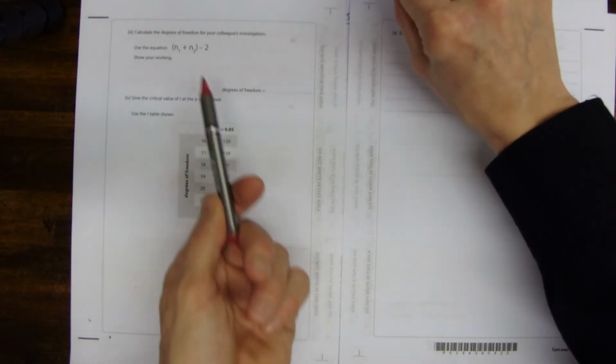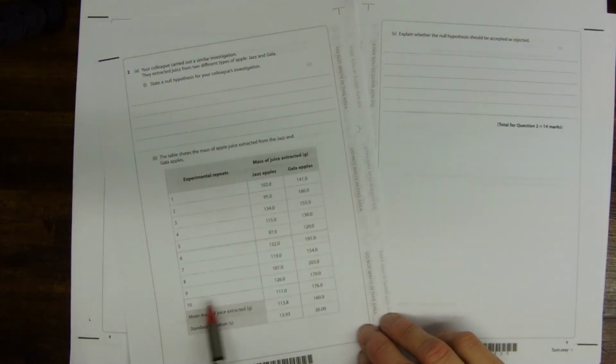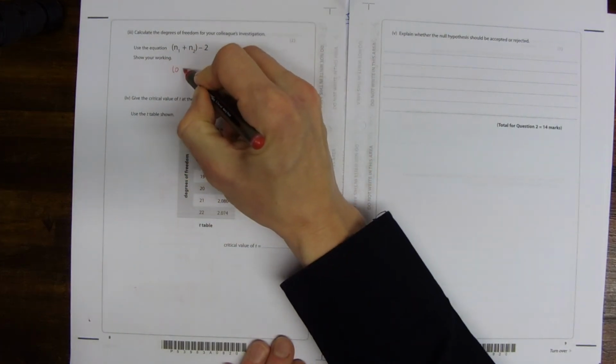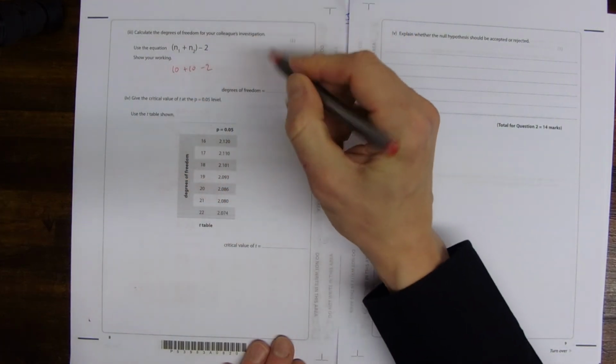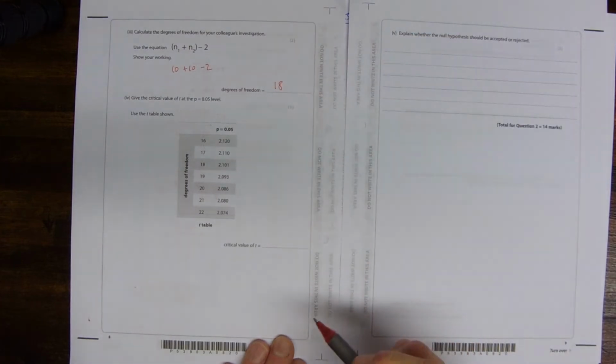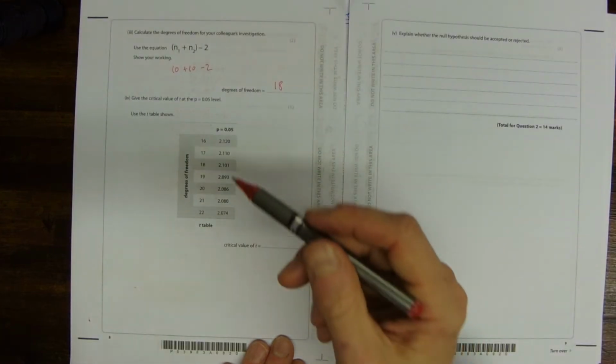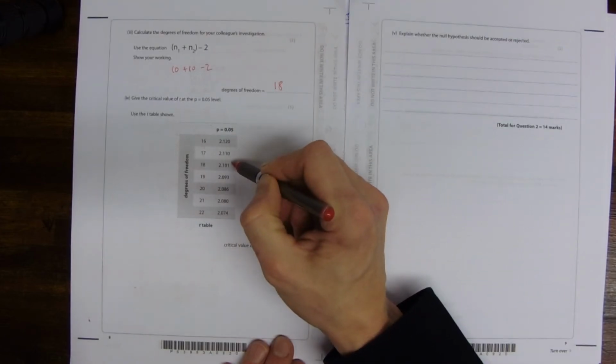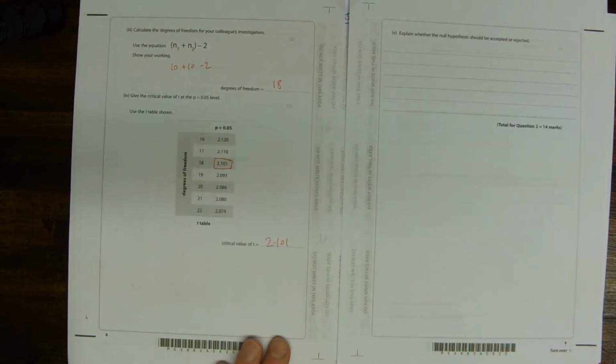we have got calculate the degrees of freedom. So degrees of freedom, n is 10 for each one, so that's going to be 10 plus 10 minus 2 is 18. Give the critical value of t, so p is 0.05 there, and so we need 18, so that's going to be that one there. So critical value of t is 2.101.